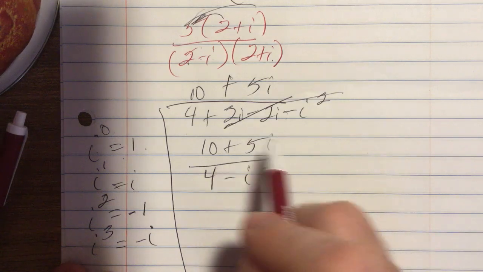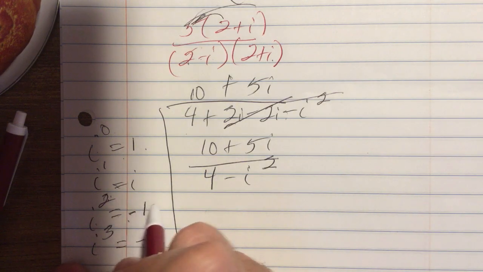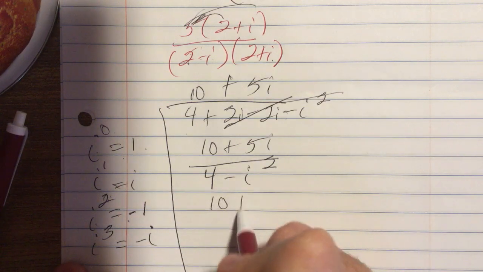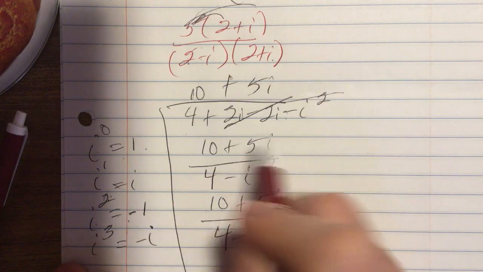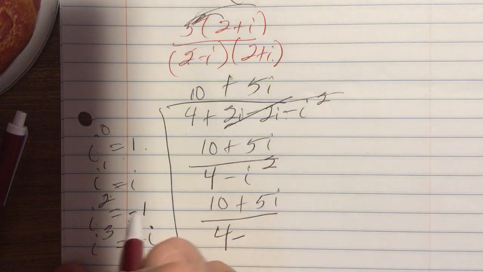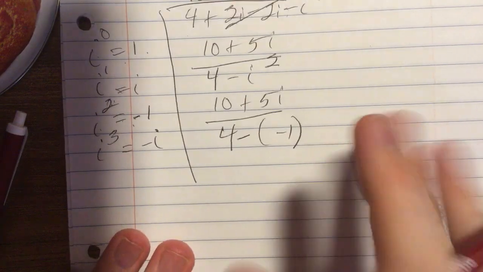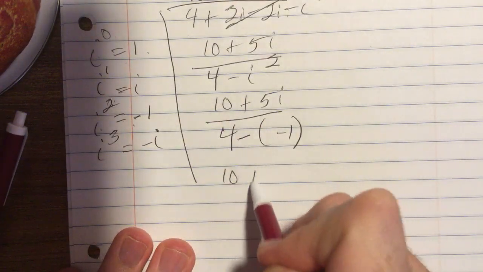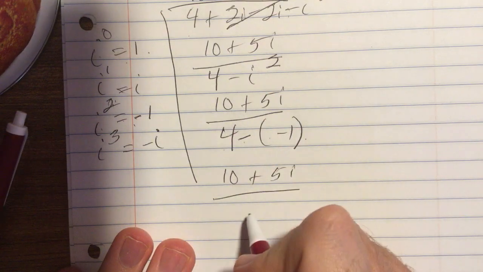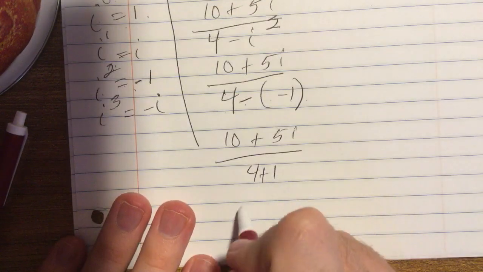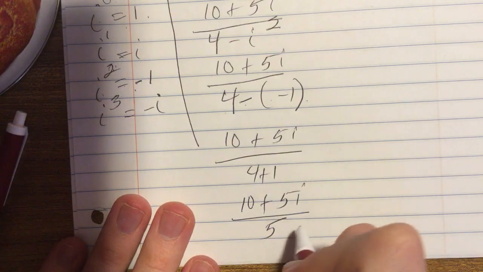So we're going to trade out this i squared for what it's equivalent to. We know i squared is equivalent to negative 1. The numerator comes down as is, over 4 minus an i squared. Instead of i squared, I'm going to trade that out for negative 1. Bring down the numerator as is. 4 minus a negative 1 is the same as 4 plus 1. So that's going to come out to be 10 plus 5i over 5.